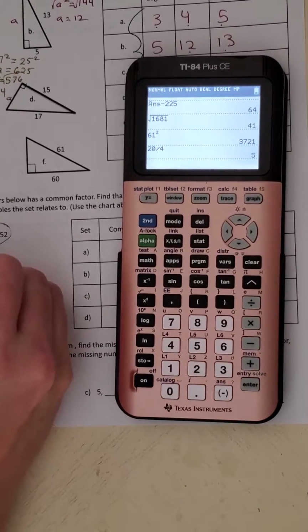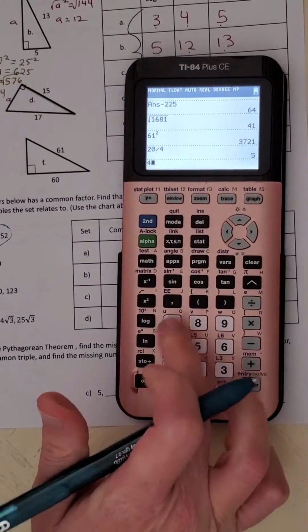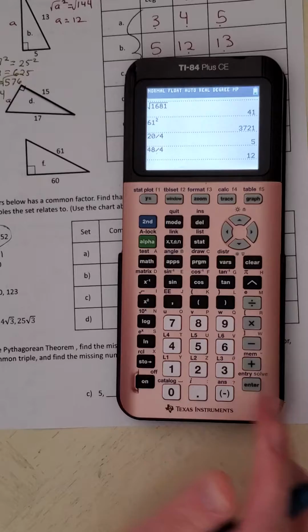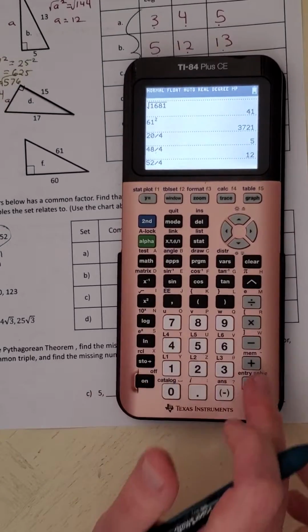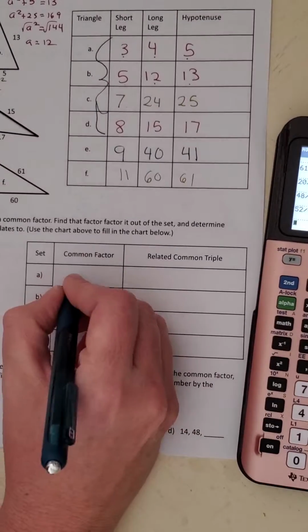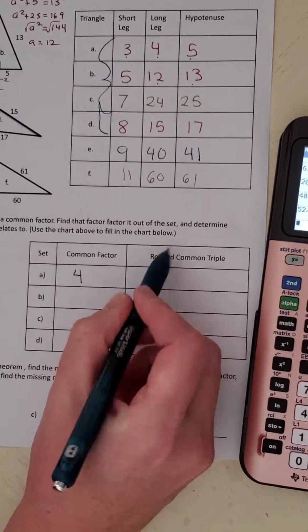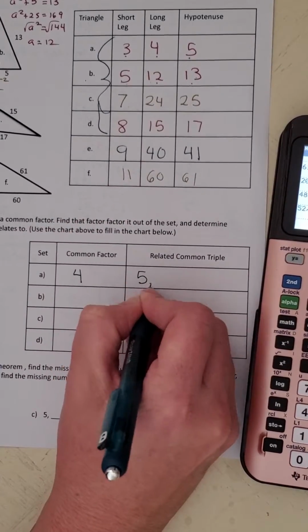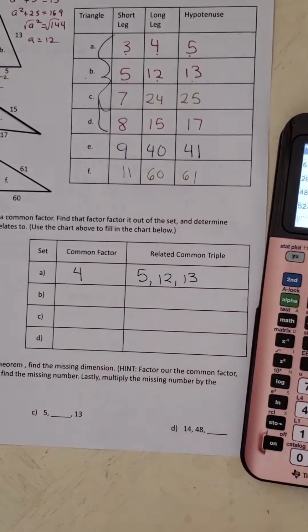That gives me 5. I'll divide 48 by 4. That gives me 12. I'll divide 52 by 4. That gives me 13. This is a 5, 12, 13. So the common factor was 4, and it's related to B, a 5, 12, 13. That is the triple.